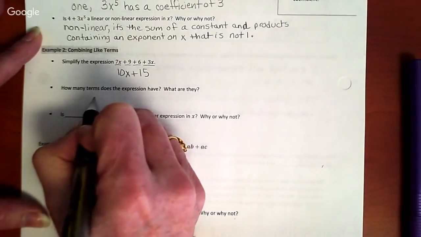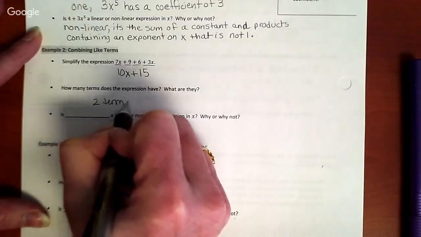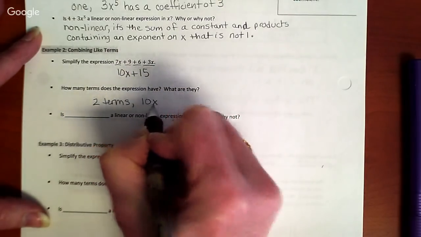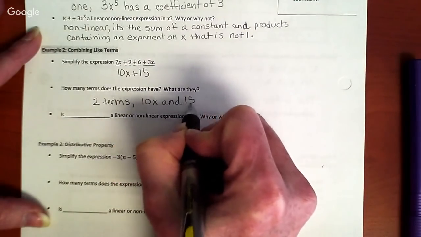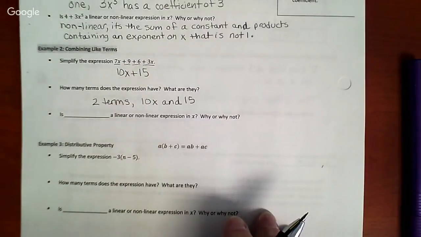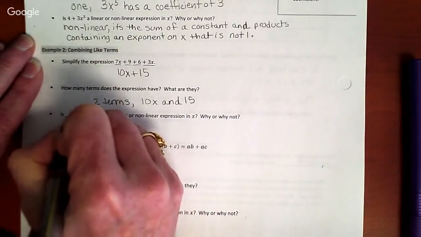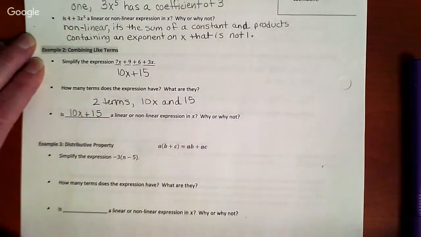Well, we have 2 terms, and they are 10x and 15. Okay. Now to fill in this blank, it says is 10x plus 15 a linear or nonlinear expression in x, why, or why not?